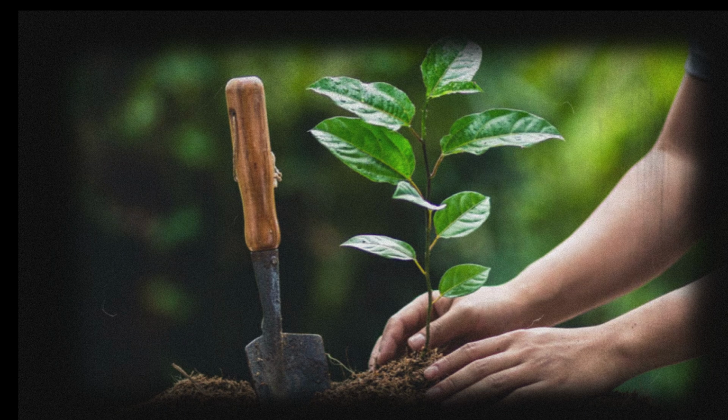Protecting our ecosystem is not just an assignment, it is a responsibility. By preserving the balance between our man-made fields and natural rivers, we ensure a healthy environment for the future.